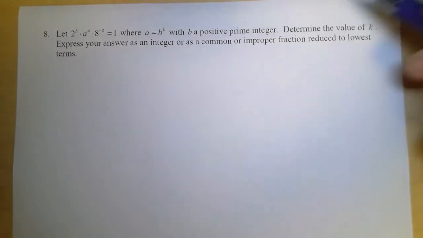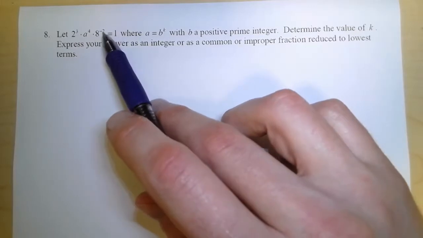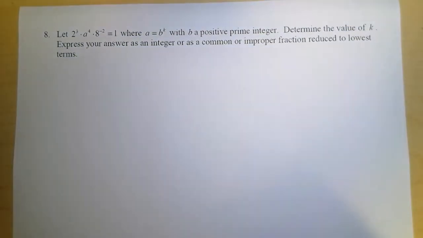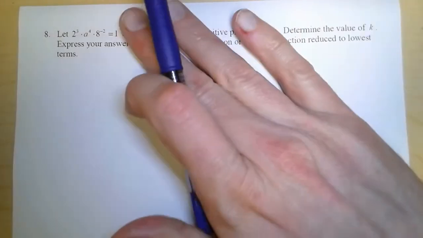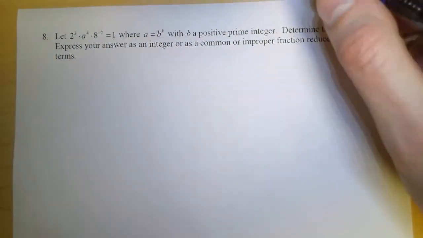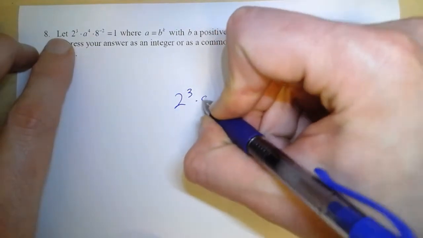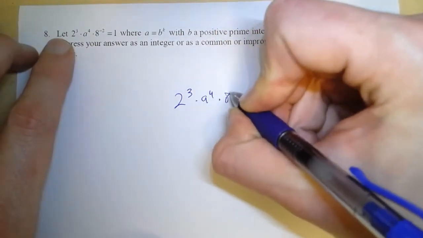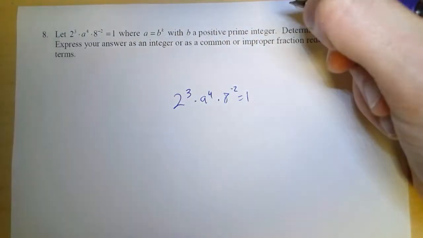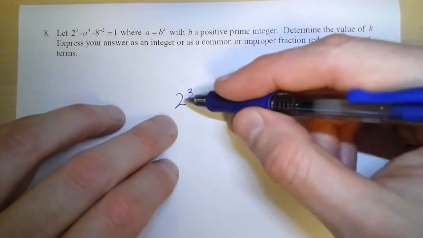So with number 8, we have this equation, 2 cubed times a to the 4th times 8 to the negative 2 equals 1. Now, we can stop right there. And just looking at this equation, we can solve this. So we have 2 cubed times a to the 4th times 8 to the negative 2 equals 1. All right. Now let's think about this.